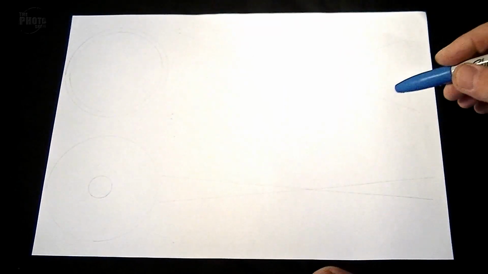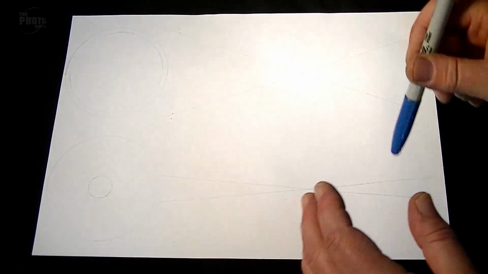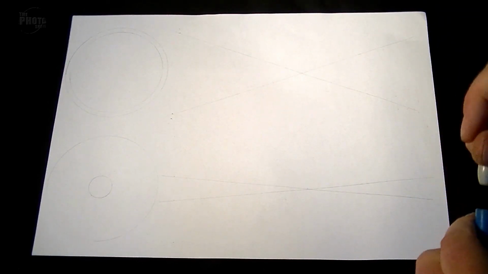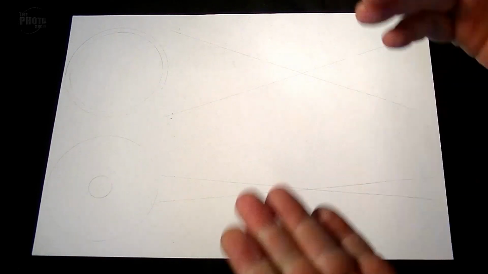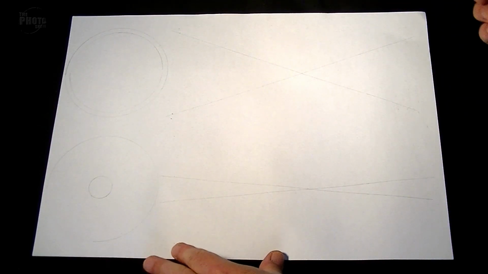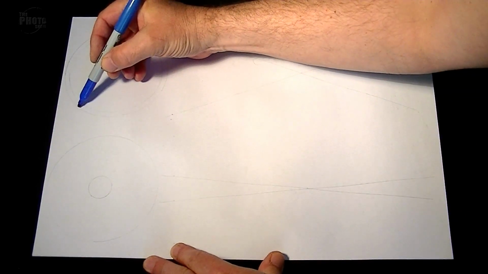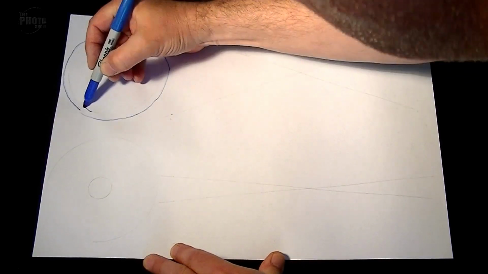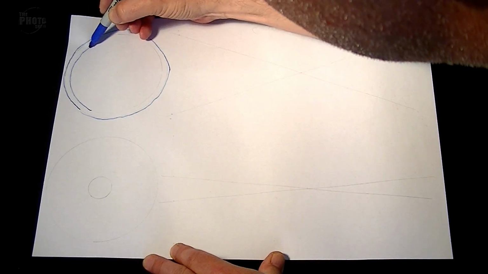Now, there's probably people out there that have a physics degree that could explain this far better than I can, but this is a very simple, basic way of explaining what's actually going on when you change the aperture in your camera. So let's start off, let's draw out a couple of apertures here. So let's start off with a larger aperture like this.